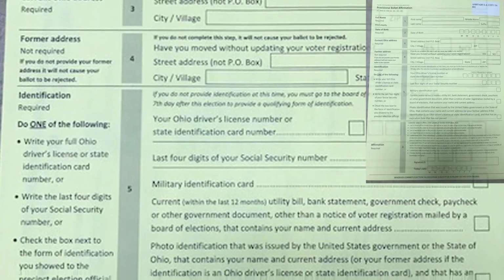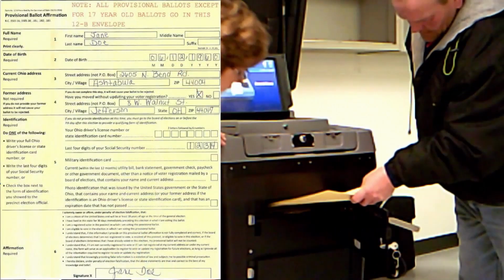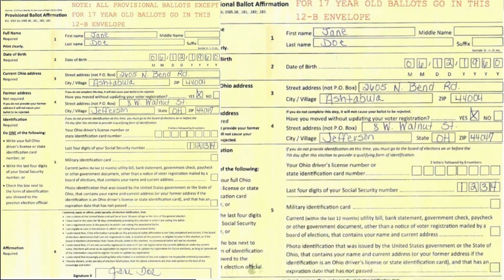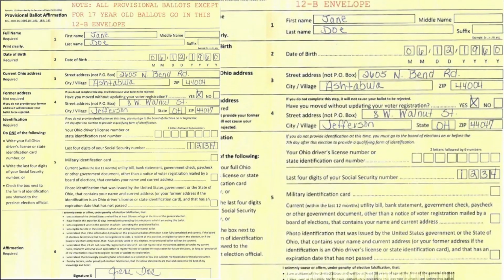The 12B envelope is what provisional ballots are placed in before going into the front slot of the ballot box. Make sure the form is filled out completely as shown. The 12B acts like a voter registration or voter update form. The Board of Election staff use this information to determine if the voter's ballot is potentially good or not, as well as registering them for future elections.